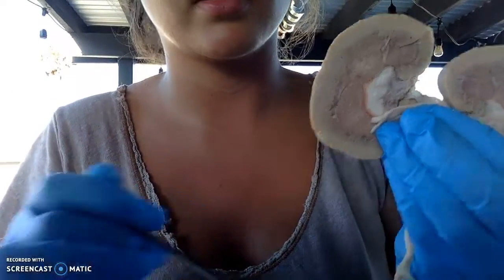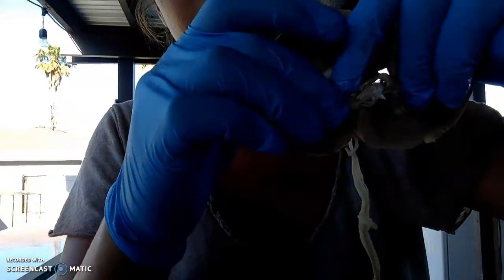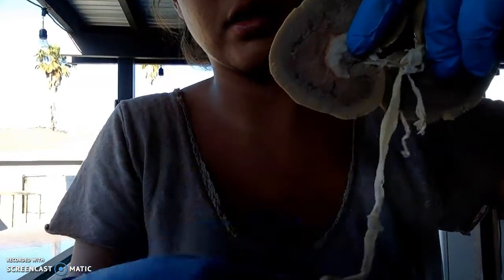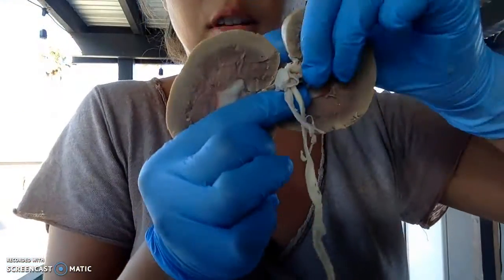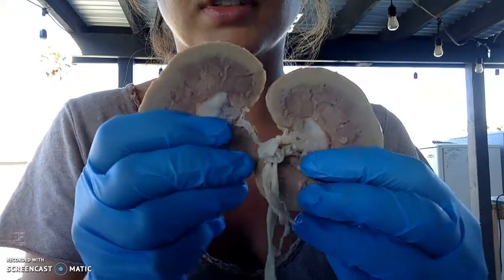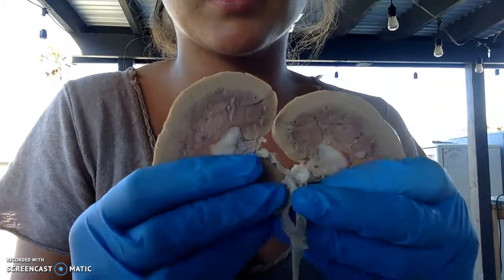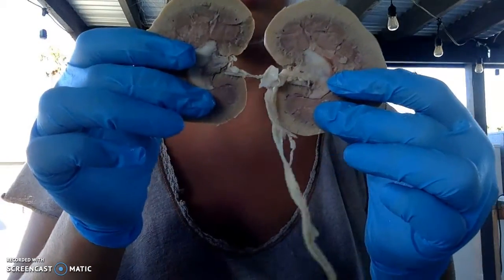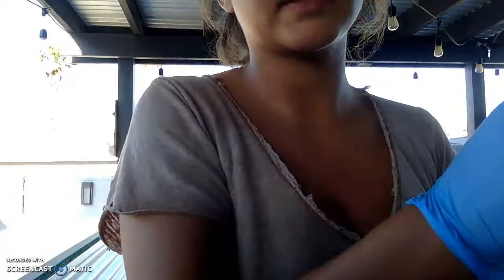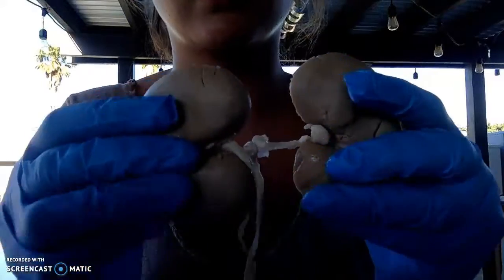And then the ureter, I'll show you on this side. So this is the ureter, and it's in between both sides of the kidney. It's this part right here. So it's just holding them together, and you can see it on this side as well.